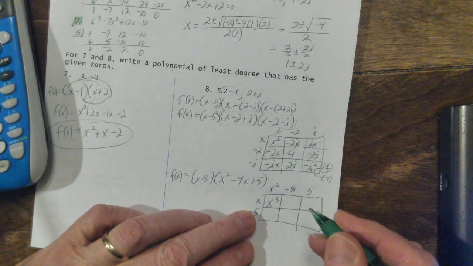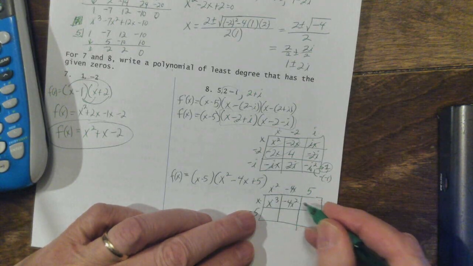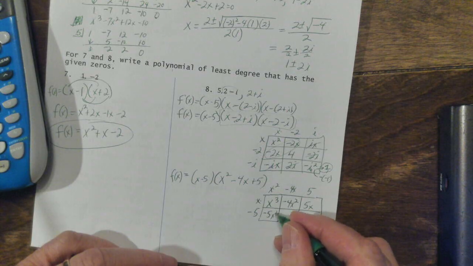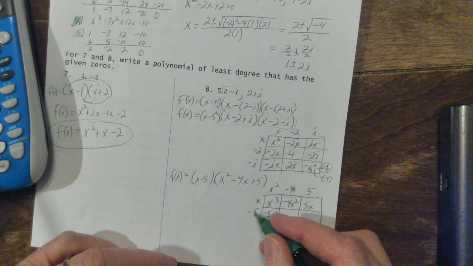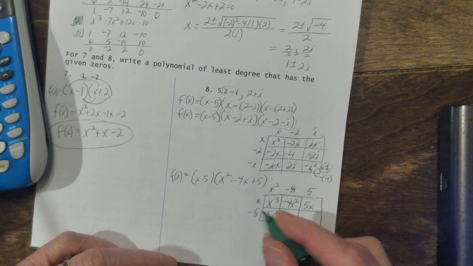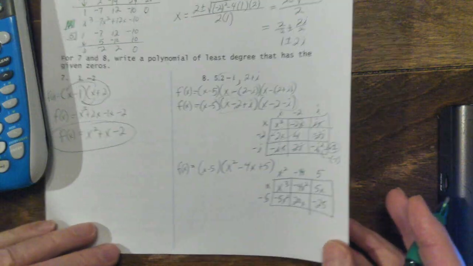X squared times x is x to the third. Negative 4x times x is negative 4x squared. 5 times x is 5x. X squared times negative 5 is negative 5x squared. Negative 4x times negative 5 is positive 20x. Negative 5 times 5 is negative 25.